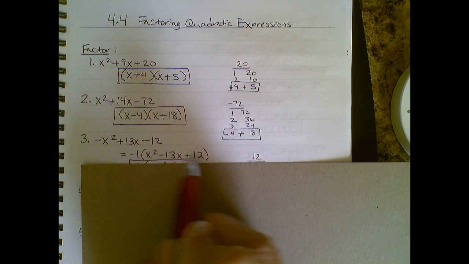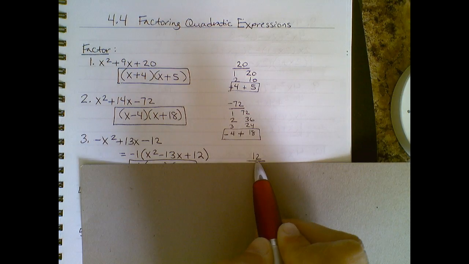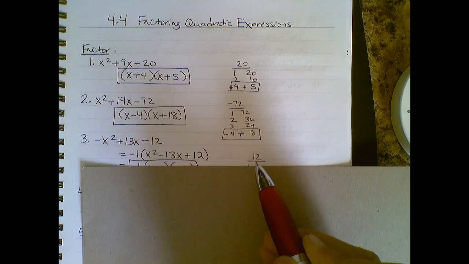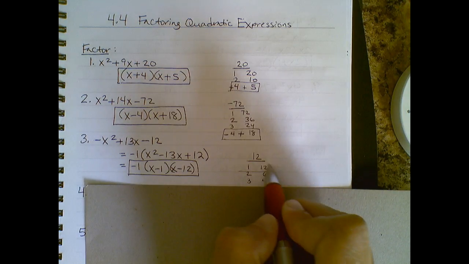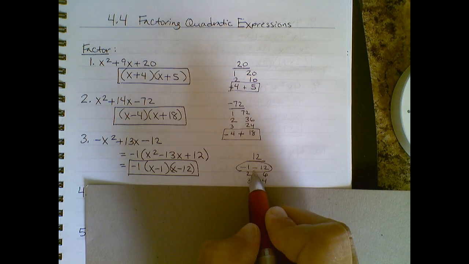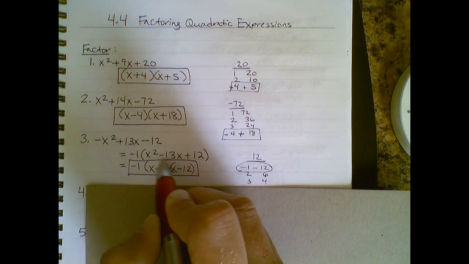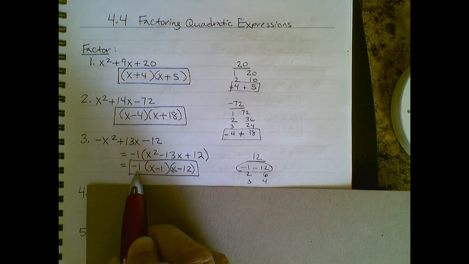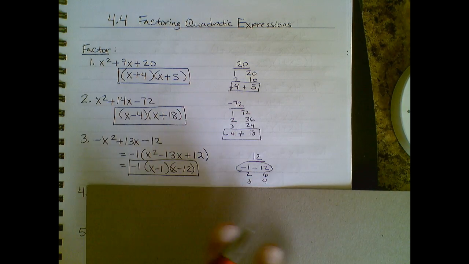So I take my 1 times my 12, I get 12. I need to write down the combinations that multiply to 12, so 1 and 12, 2 and 6, and 3 and 4. But what multiplies to 12 but adds up to negative 13? So it would be negative 1 and negative 12 would be my combination that works, that it multiplies to 12, it adds up to negative 13, so then I throw that in. Make sure you don't forget about this negative 1 that we factored out. That still needs to be in my final answer.